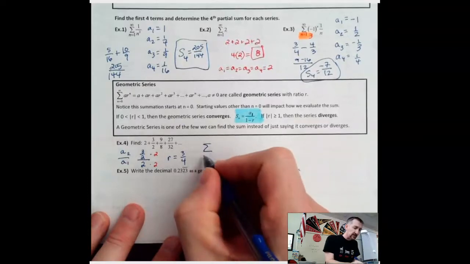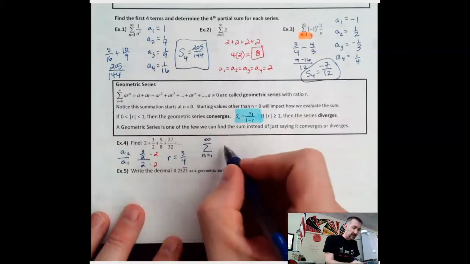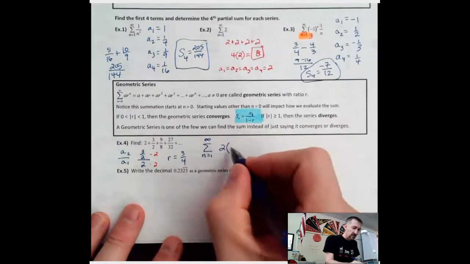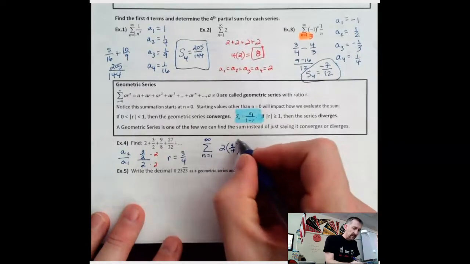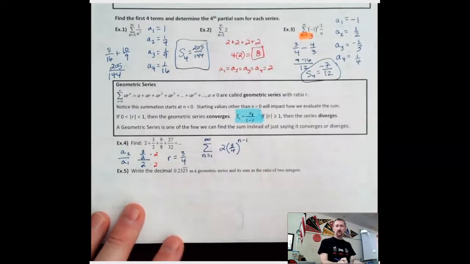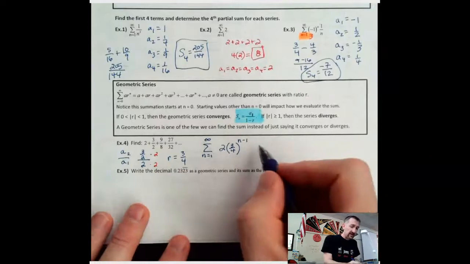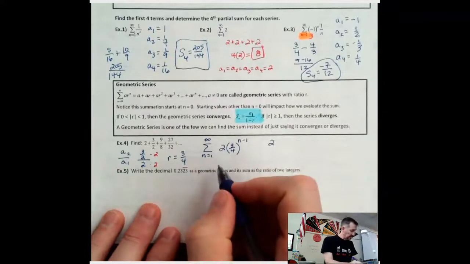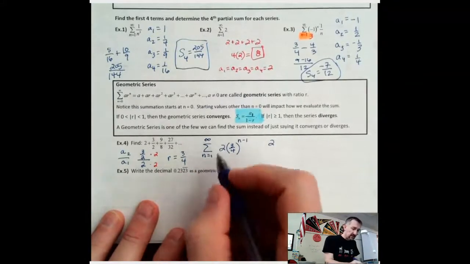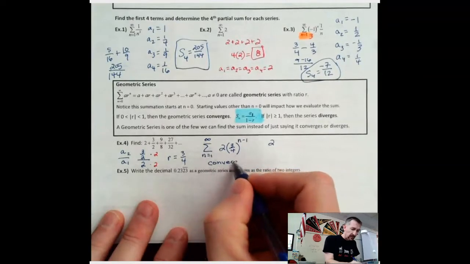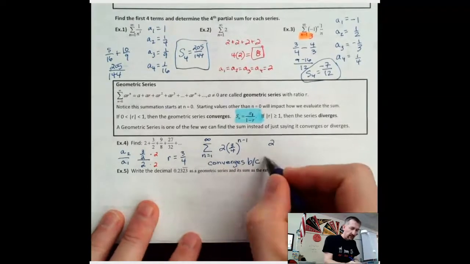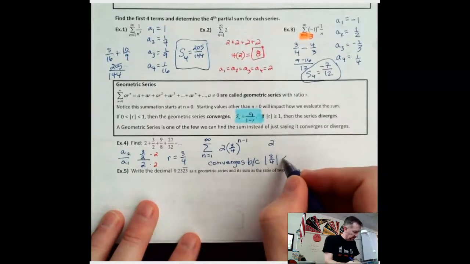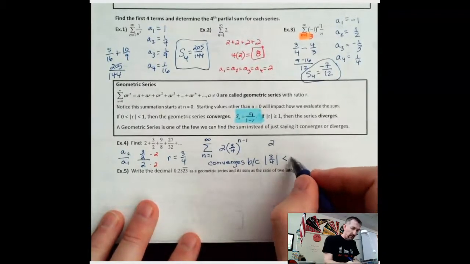We could write this in sigma notation. So we could say sigma notation, n equals 1 to infinity, the first term times r to the n minus 1. Okay, so that's to generate the terms there. Anyway, that's going to equal this formula. So the first term is 2. Oh, I suppose we should look at, so this converges because the absolute value of 3/4 is less than 1.